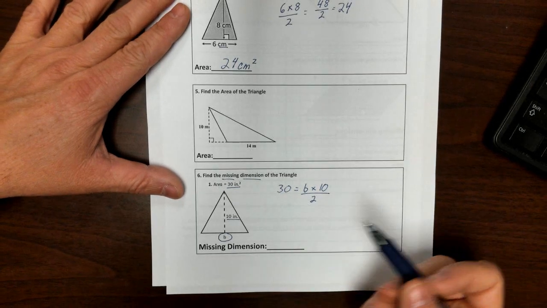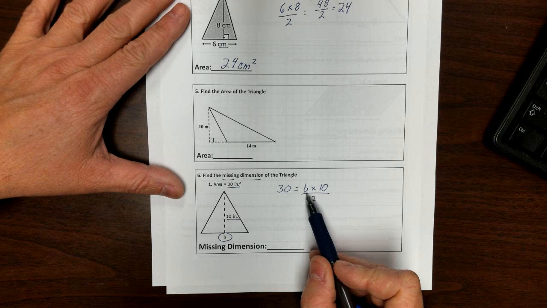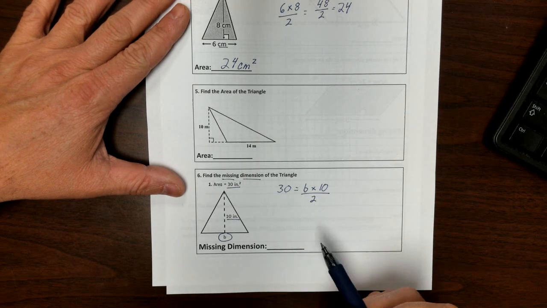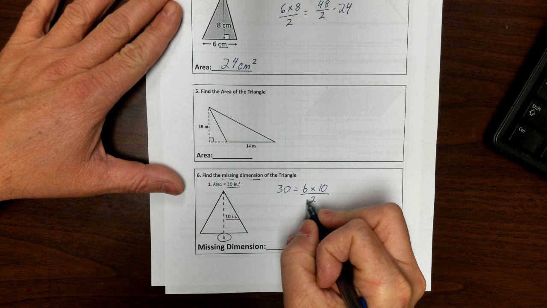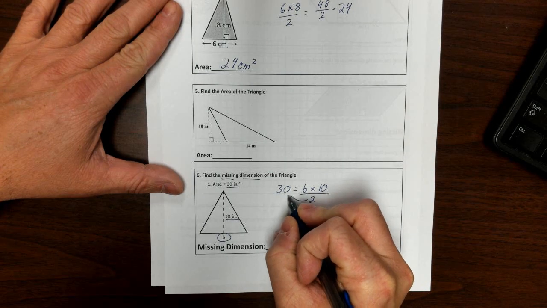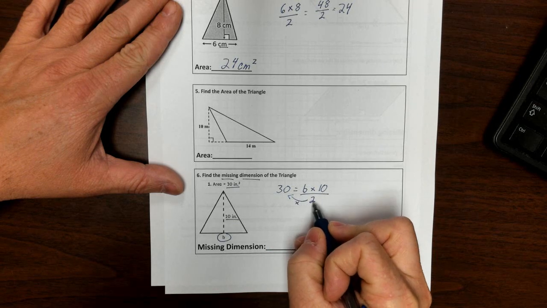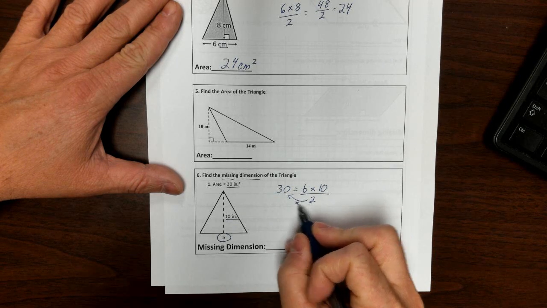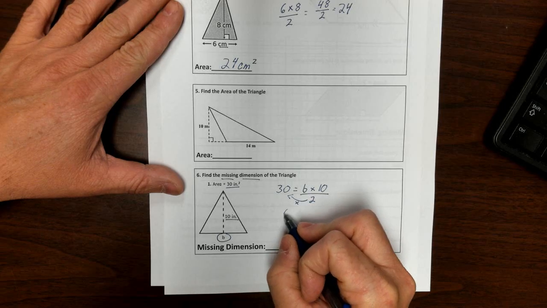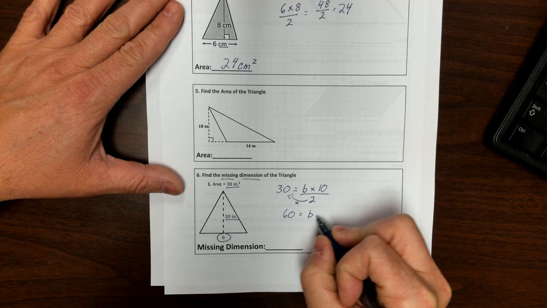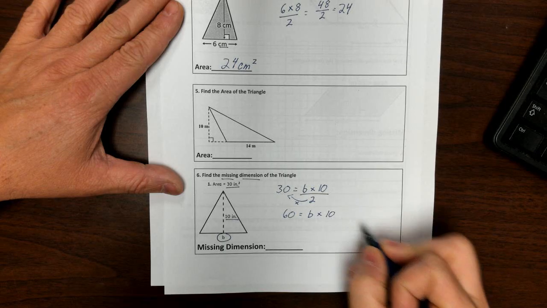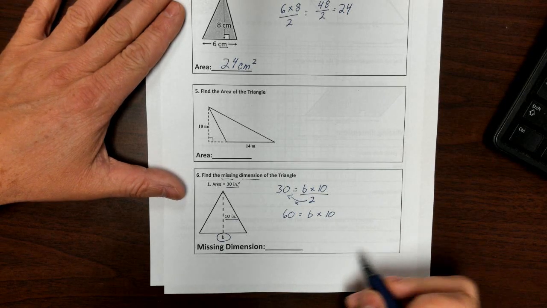Now, in order to solve this equation for b, we use inverse operations. Since this line means it's dividing, we're going to do the opposite first, and we're going to multiply the 2 times 30. 2 times 30 is 60. So now I have 60 equals b times 10. Okay?